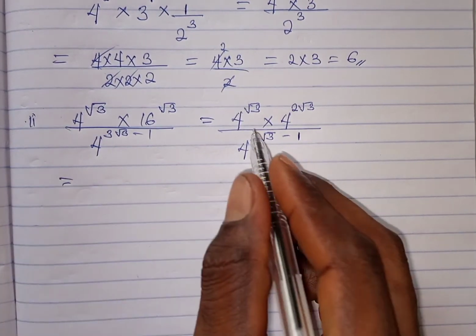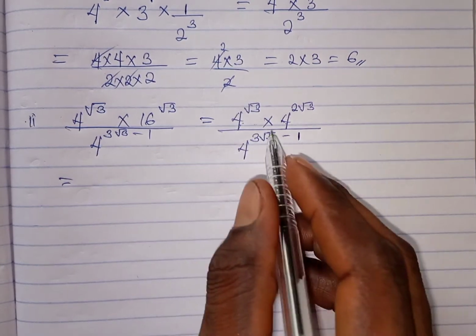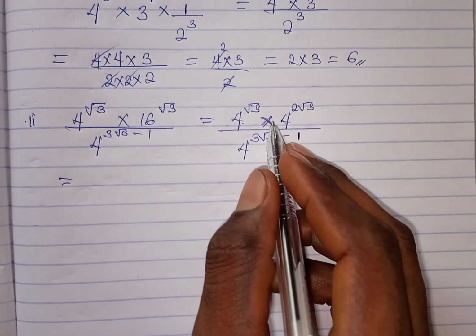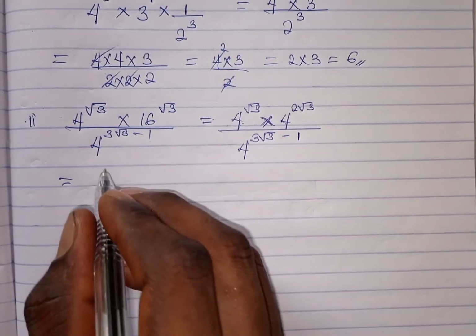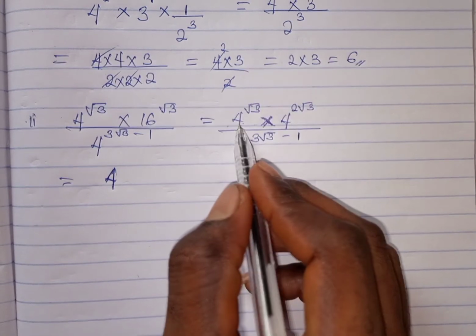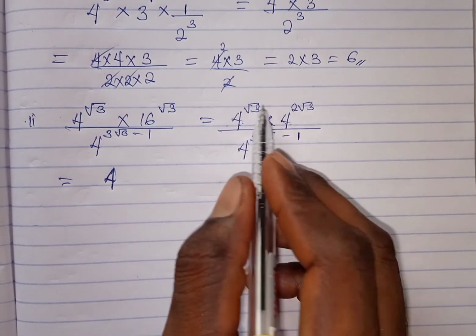Then you have 4 here, you have 4 here, they have the same base. Since they have the same base, you pick one, then what's the sign between? The sign between is multiplication, so you add the powers together. That's the law of indices, rule 1. Once you have the same base, you add the powers together.